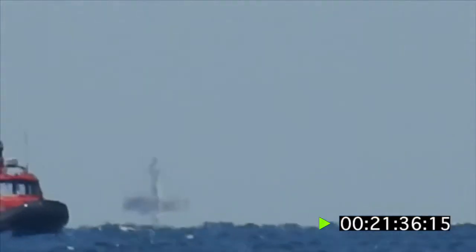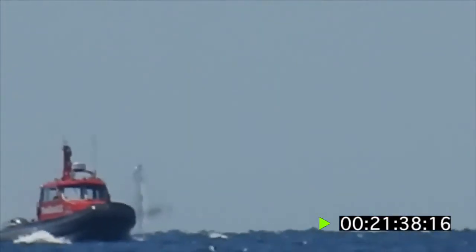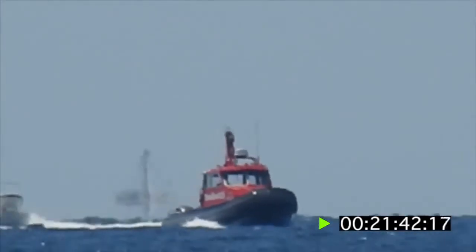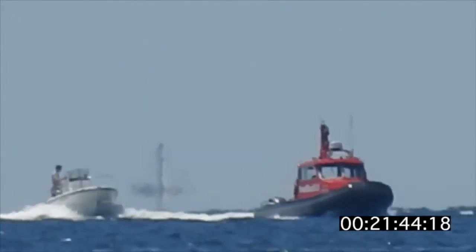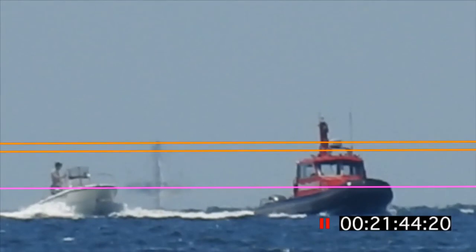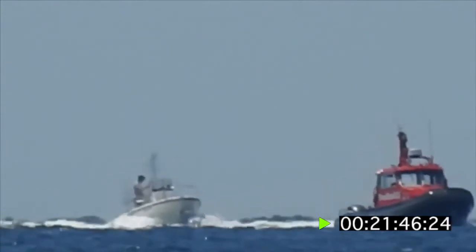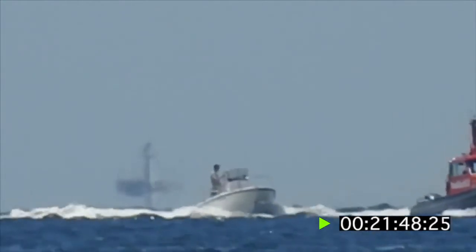One last time, to be clear, the distance between the mast top and the spreader bar, and its distance from the mirror line, is not inconsistent with the entire boat still being present above the mirror line, but hidden by distortion.